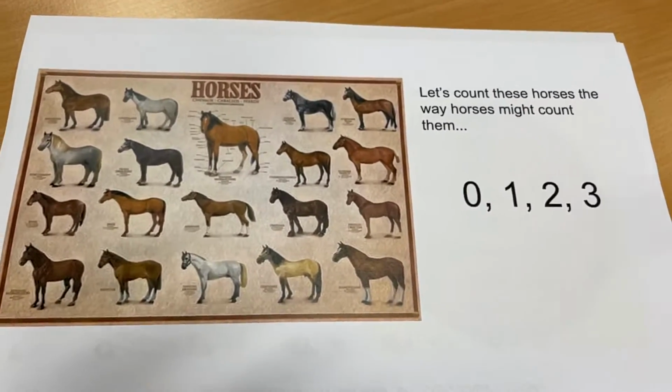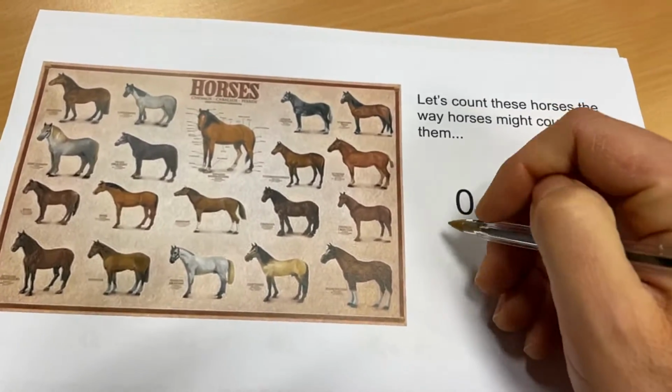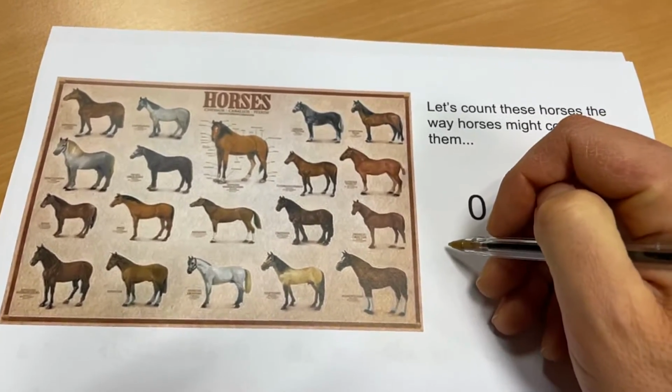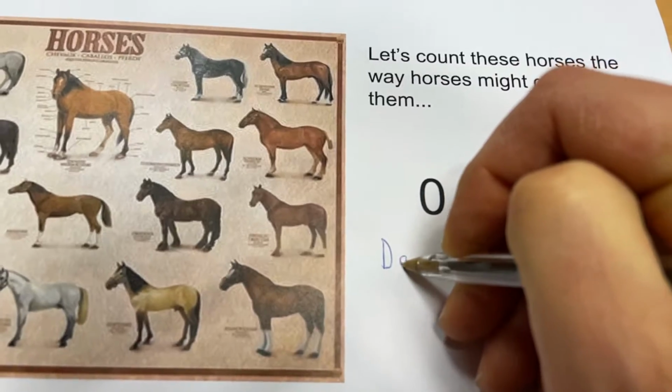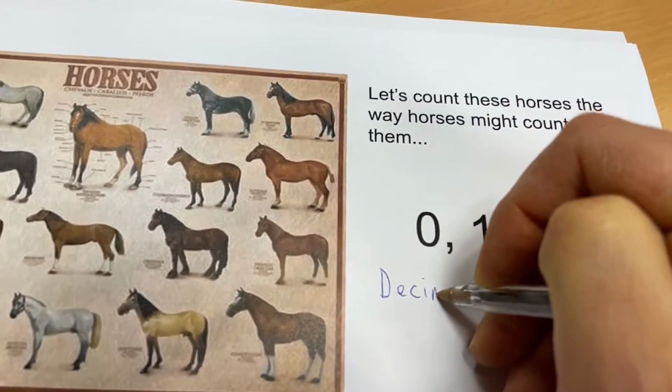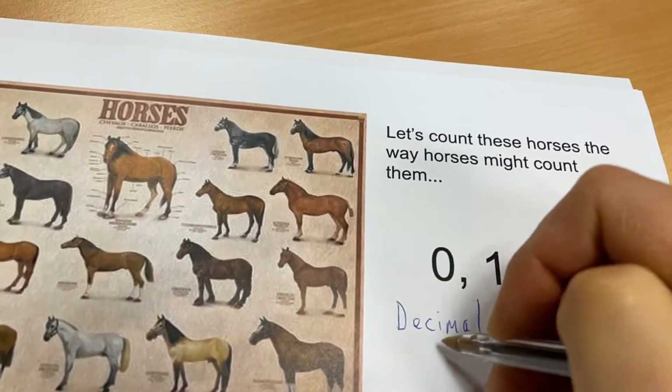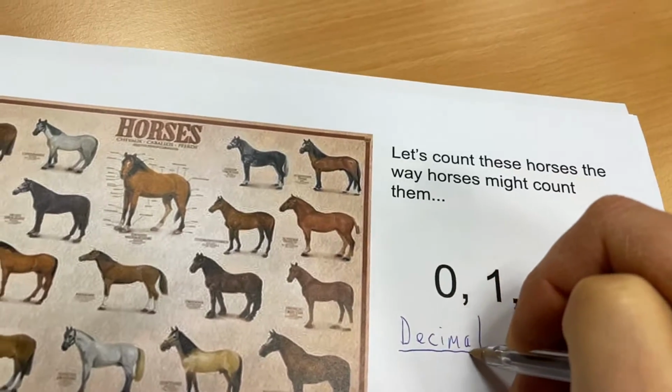Okay, so what I'm going to do here is count these, and I'm going to use our normal system. The proper name for that system is a decimal system because it counts in tens.